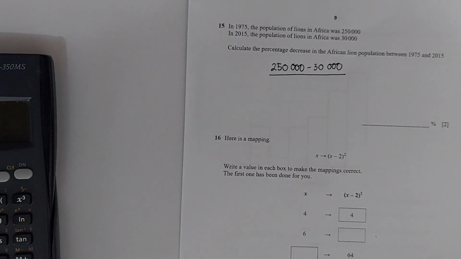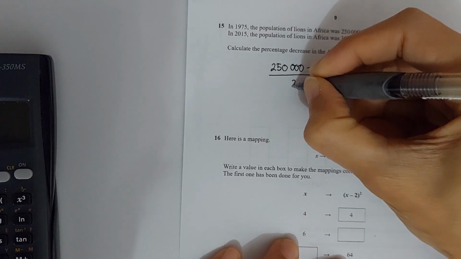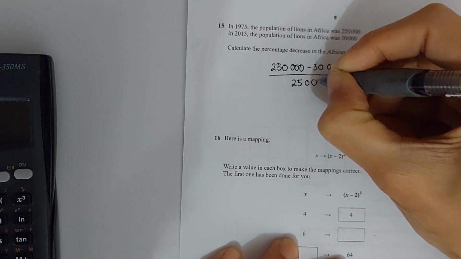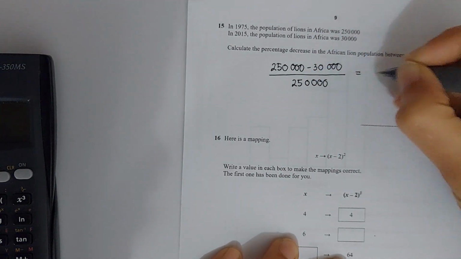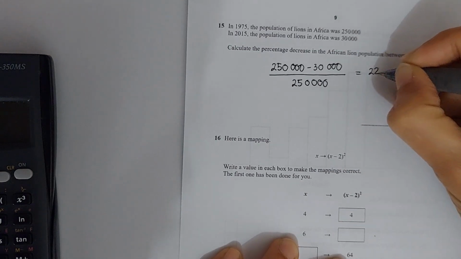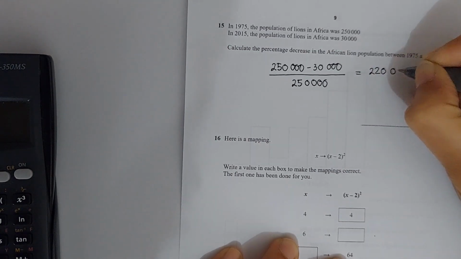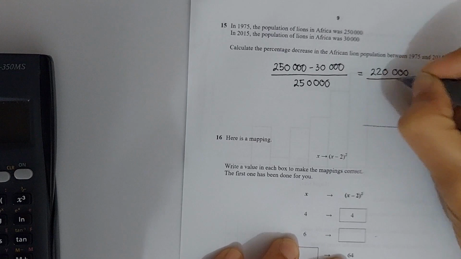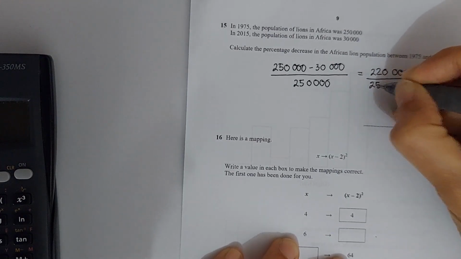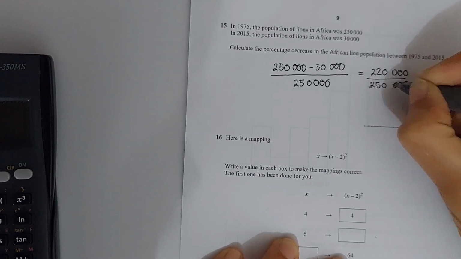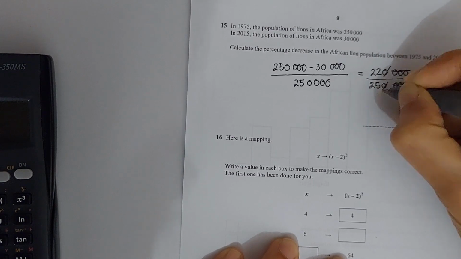And how about the denominator? This one decreased from which value? From the original one. This one is being decreased from 250,000. So it means this one will be 220,000 over 250,000, and I can eliminate the 0 here, here, here.